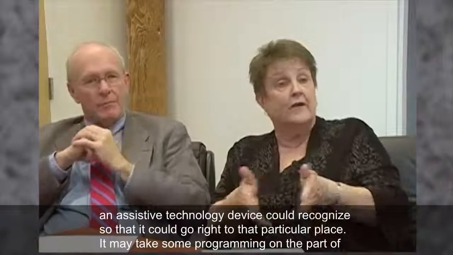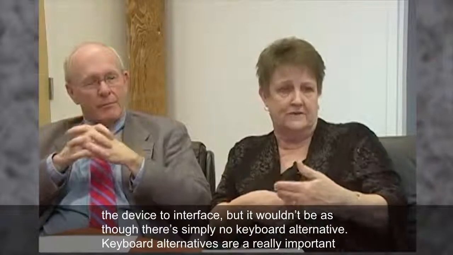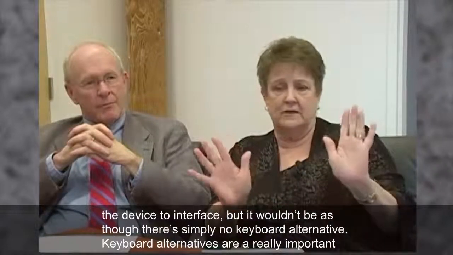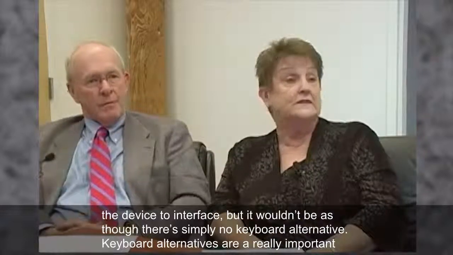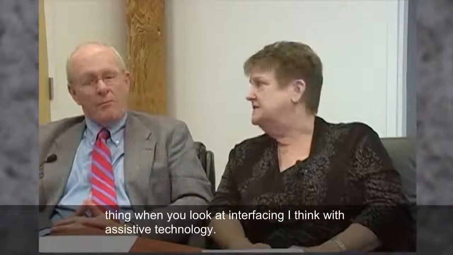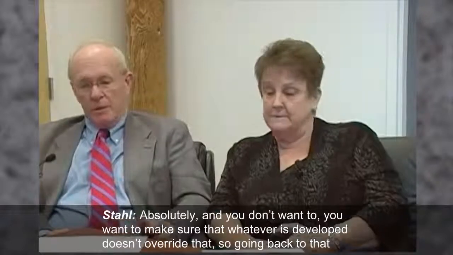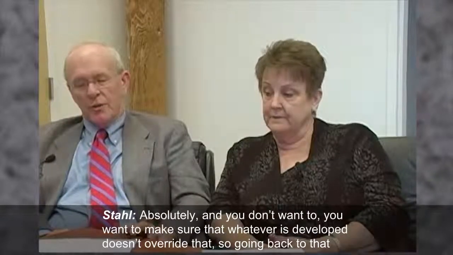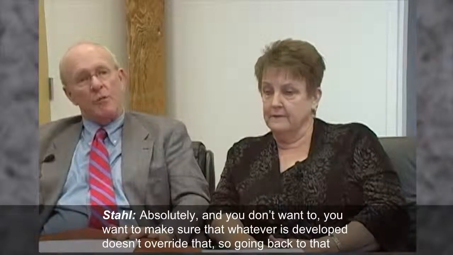It may take some programming on the part of the device to interface, but it wouldn't be as though there's simply no keyboard alternative. Keyboard alternatives are a really important thing when you look at interfacing with assistive technology. Absolutely, and you want to make sure that whatever's developed doesn't override that.